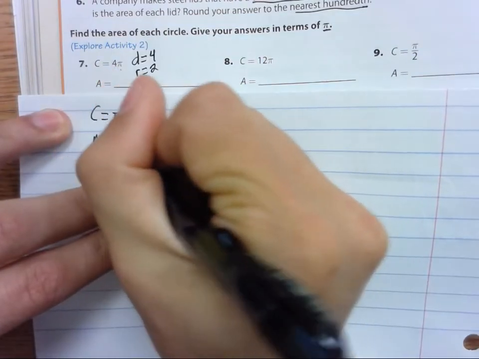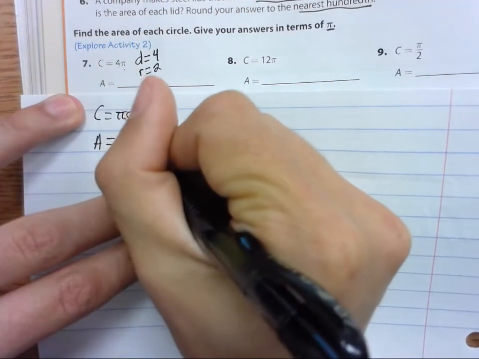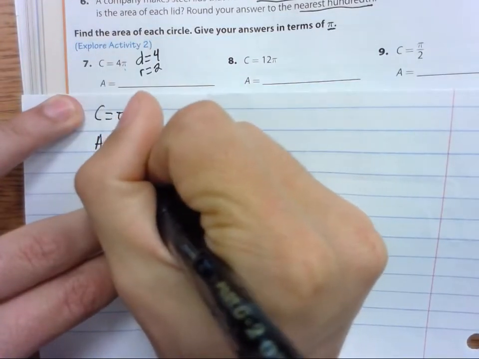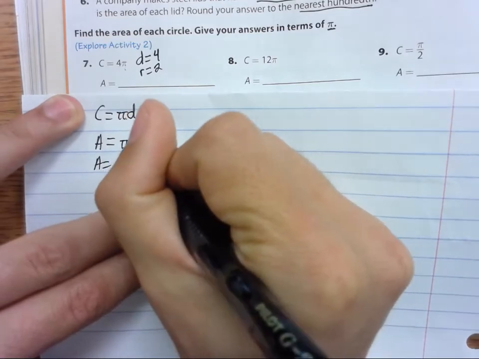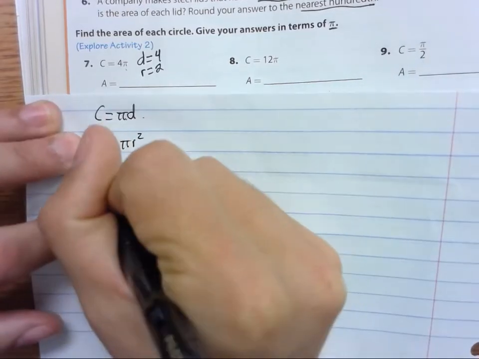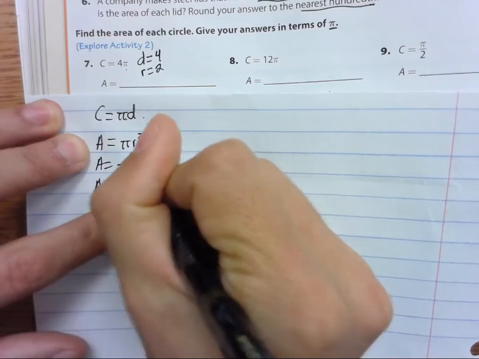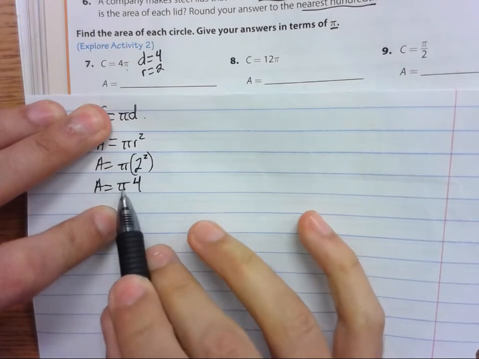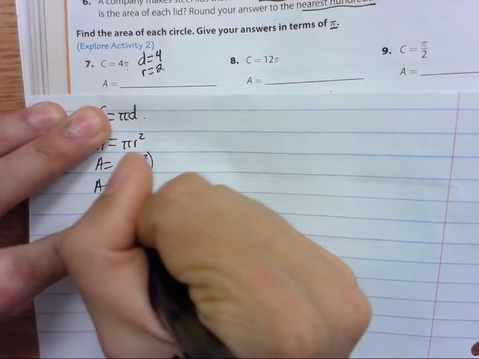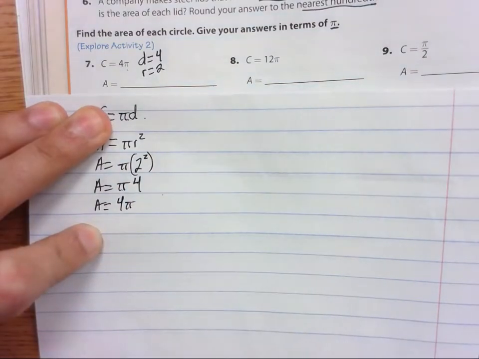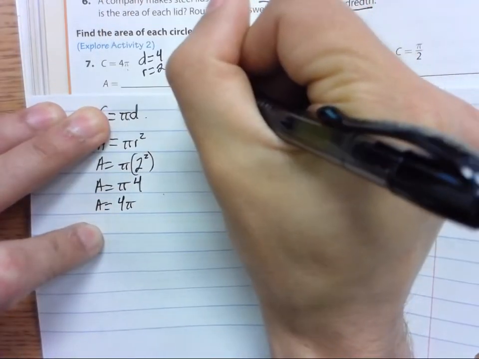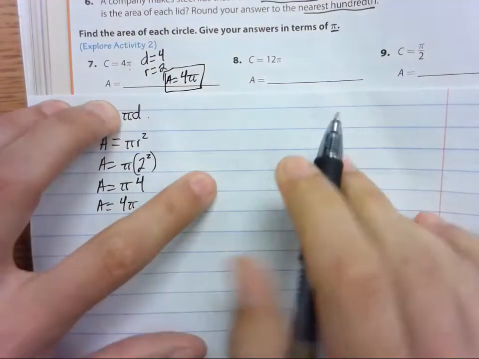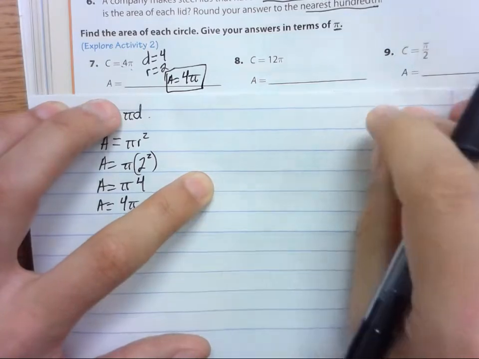Area equals pi r squared. Now we're leaving pi the same because it told us to. So we're going to leave pi. What's the radius? 2. And we need to square that. So the area equals pi. 2 times 2 is 4. And we always put the variable last. So we would rewrite that as area equals 4 pi. So area equals 4 pi. This is the only time that the circumference and area will equal the same thing.